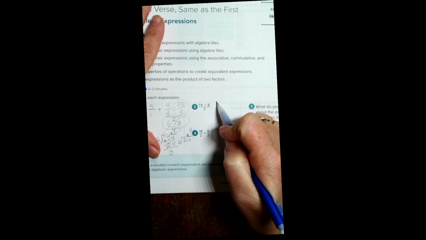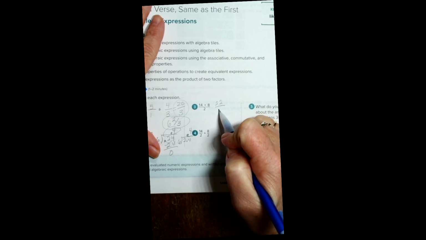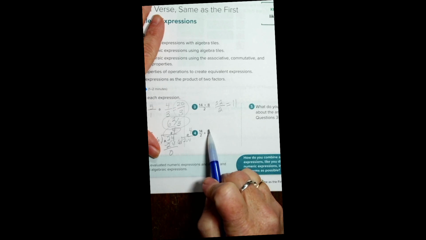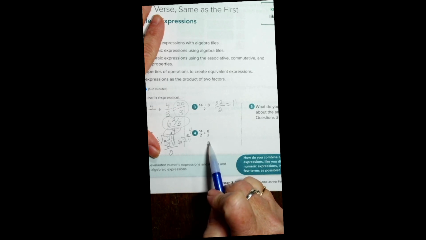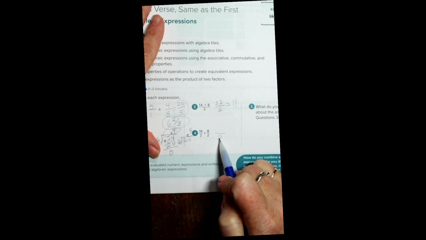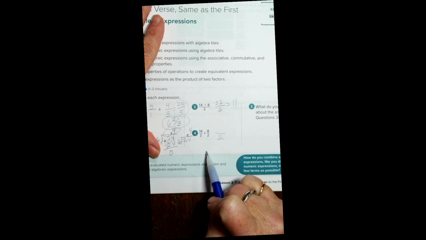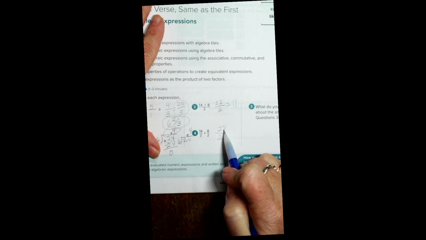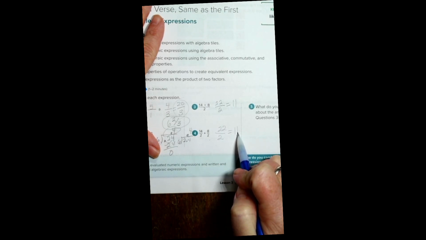Okay, 3 and 4. 14 plus 8 divided by 2 or over 2. So 14 plus 8 is 22 over 2, which equals 11. 14 halves plus 8 halves. So when we're adding fractions, we need to have common denominators, which we do. So the denominator stays the same, and then we just add the numerators. So we're adding 14 and 8, and we get 22, which equals 11.